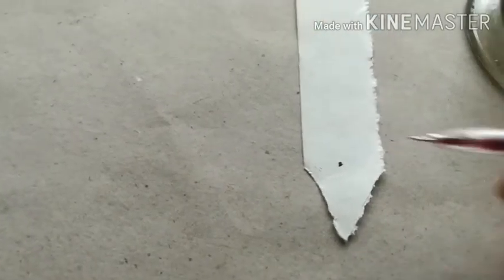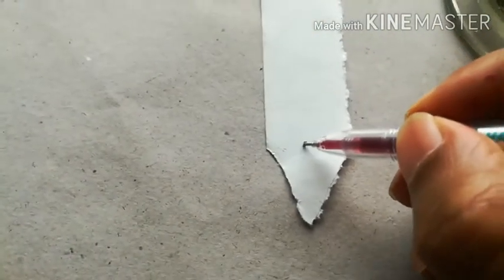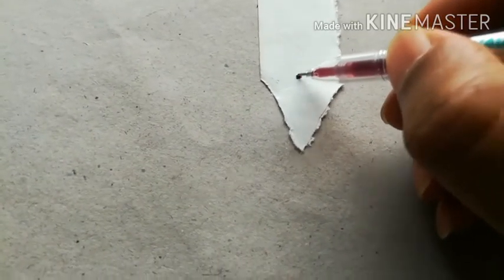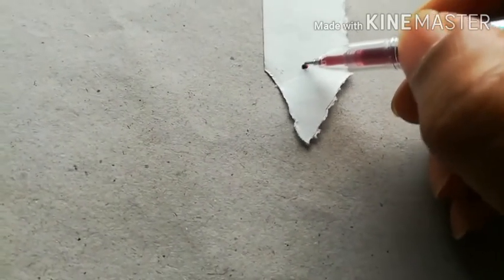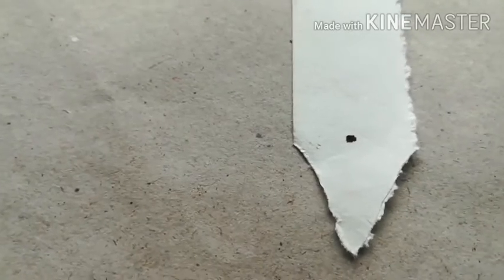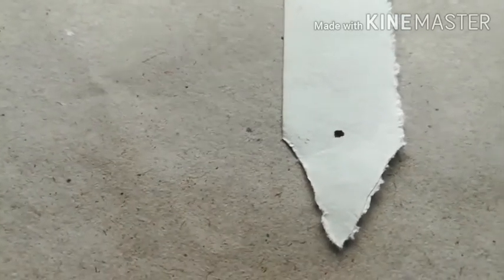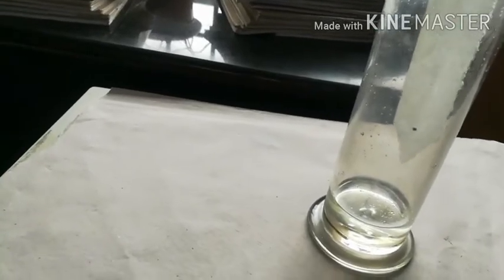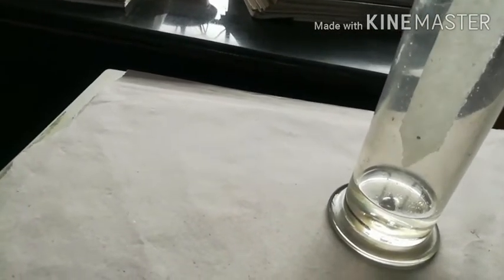Since we need a mixture, I am also going to use red color on the same spot. So our mixture or spot is ready. Now we will place this stationary phase inside the mobile phase. Make sure that the spot does not directly touch the liquid, only the tip should touch the mobile phase.